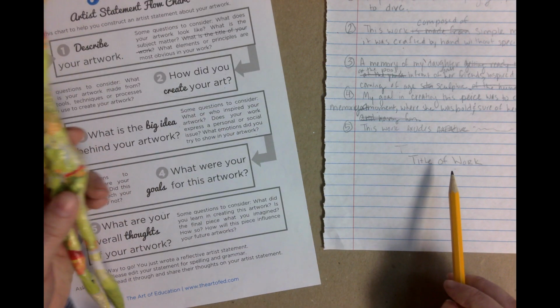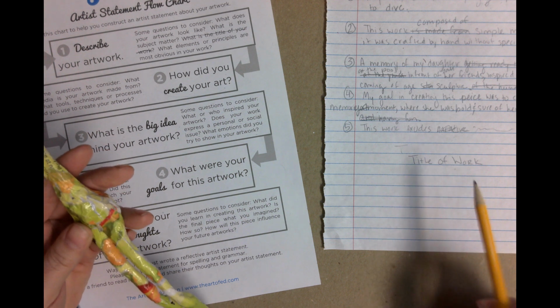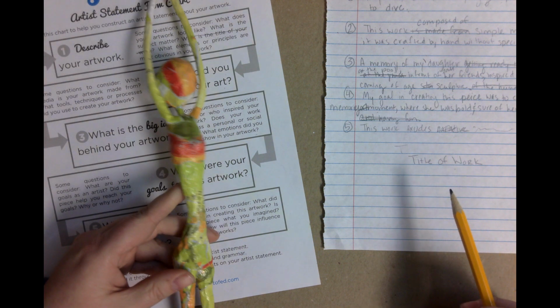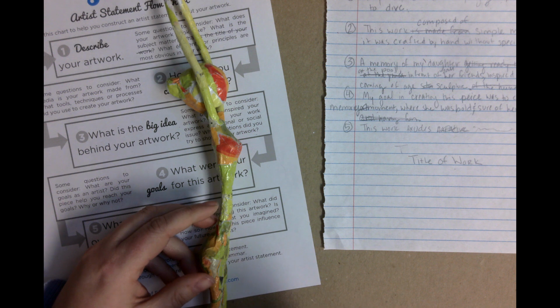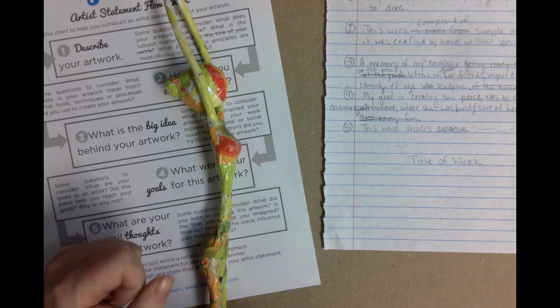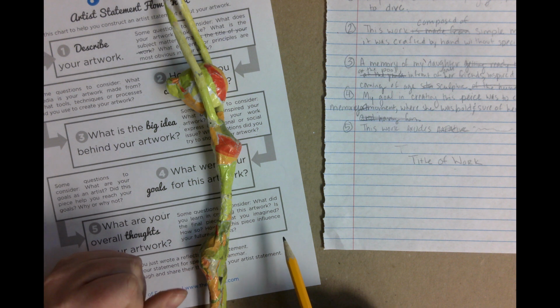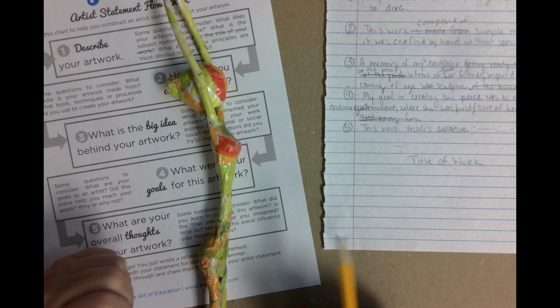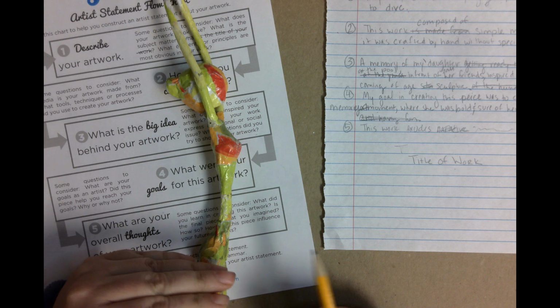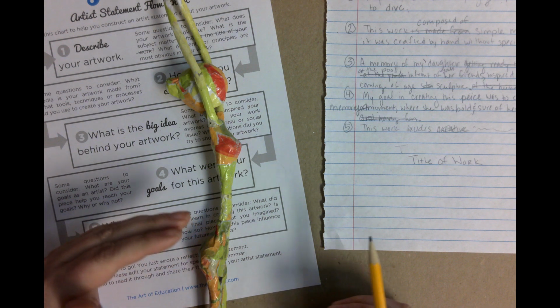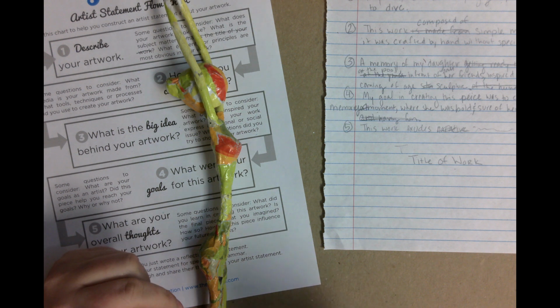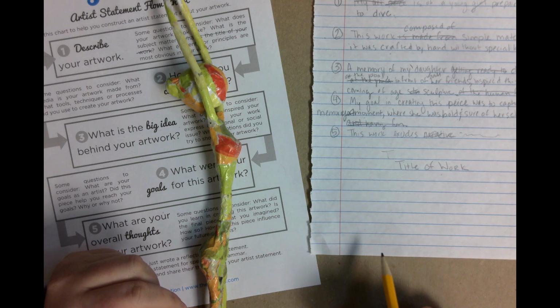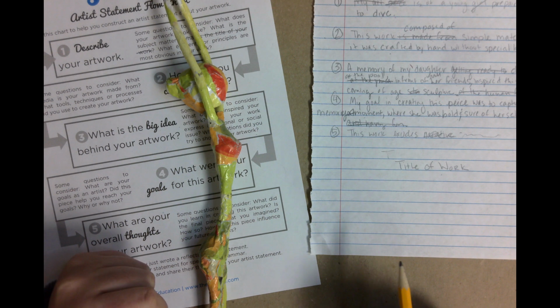The title of the work, well, you have to decide, but it has to help people understand your work. Now, there are works that are untitled, and you can choose to not title the work, and that leaves the viewer to have to wonder a little bit more about what you meant. But if you can think of a title, and if you're willing to title it, it really does help the viewer.